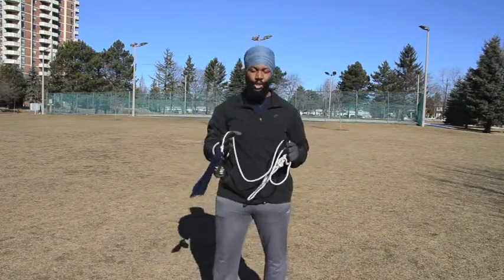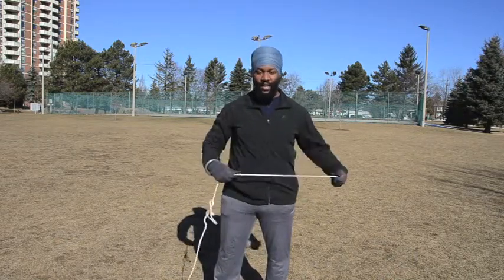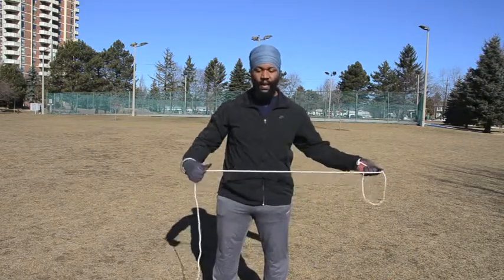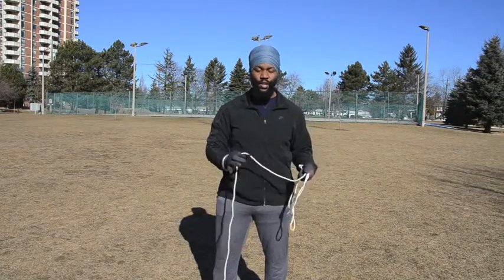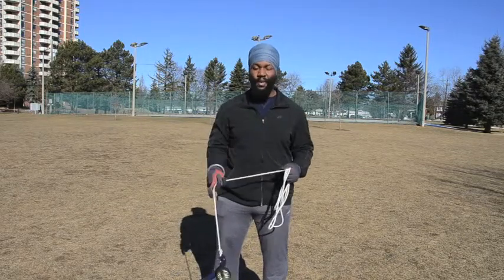Now, you can also do this stepping. And there are a ton of different ways to transition into this, but in this video, I just want to focus on the core movement, and then I want you to go out and experiment as much as you can with different ways of breaking that plane, getting from a vertical spin to a horizontal spin.